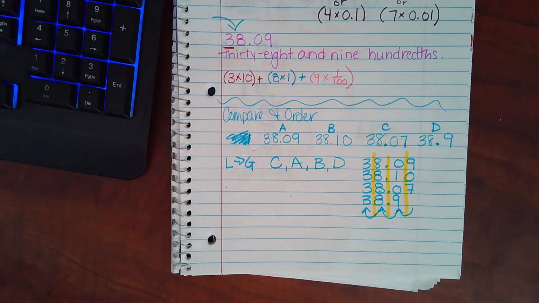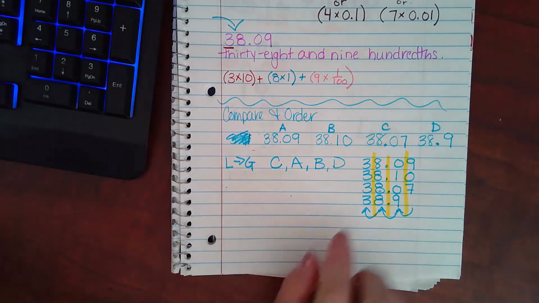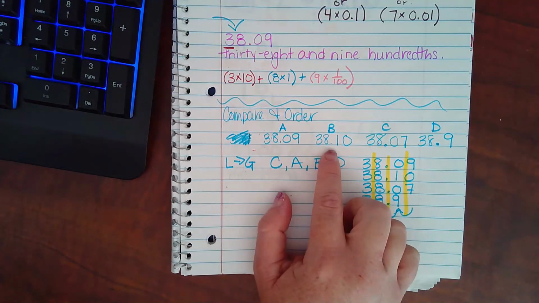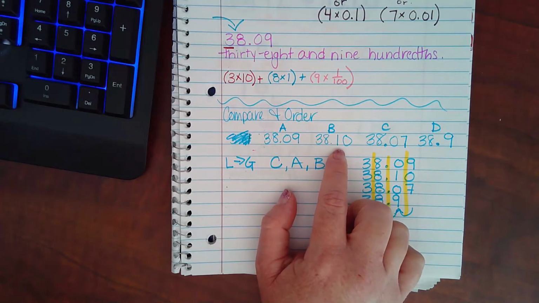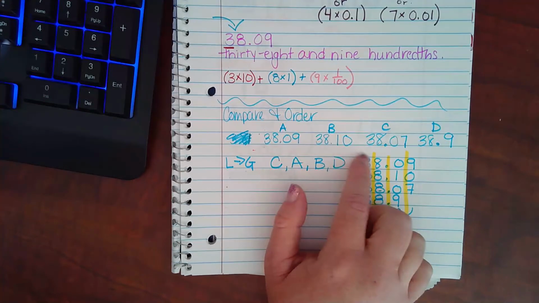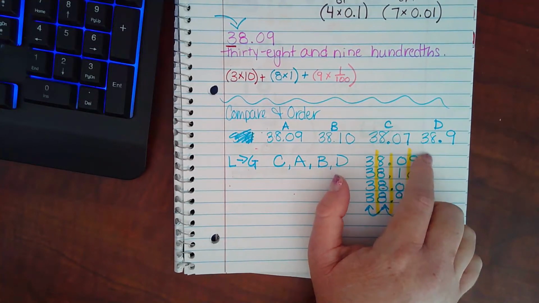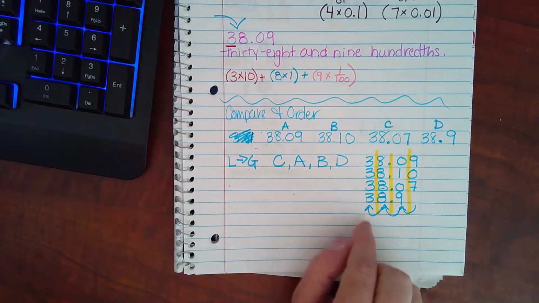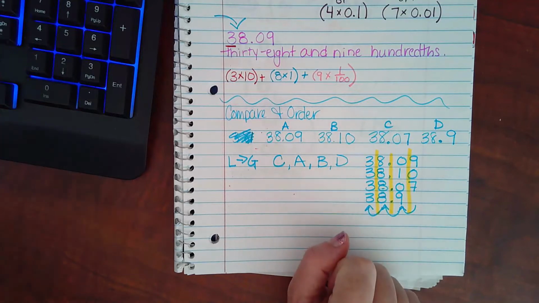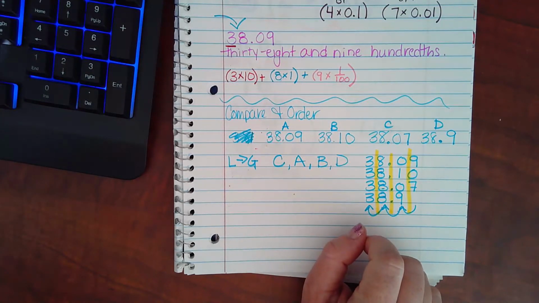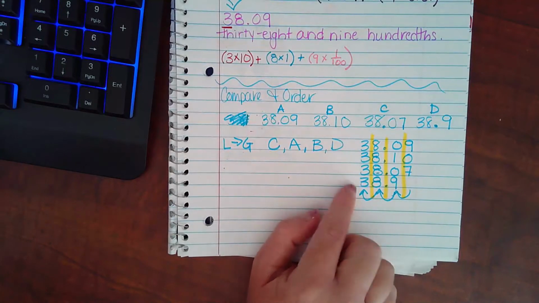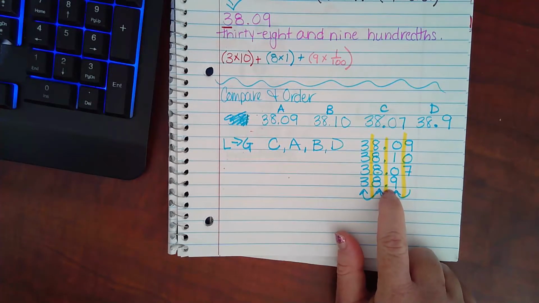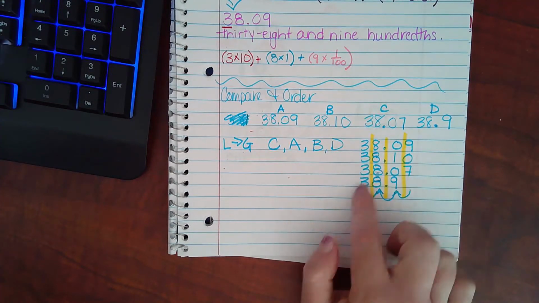Okay, comparing and ordering. 38 and 9/10, or 38 and 90/100ths, 38 and 1/10, or 38 and 10/100ths, 38 and 7/100ths, and 38 and 9/100ths. Since those numbers are relatively the same, or near each other, go ahead and line them up by place value, which helps us, if you just line them up by their decimal. Okay, and there they are, all in order.